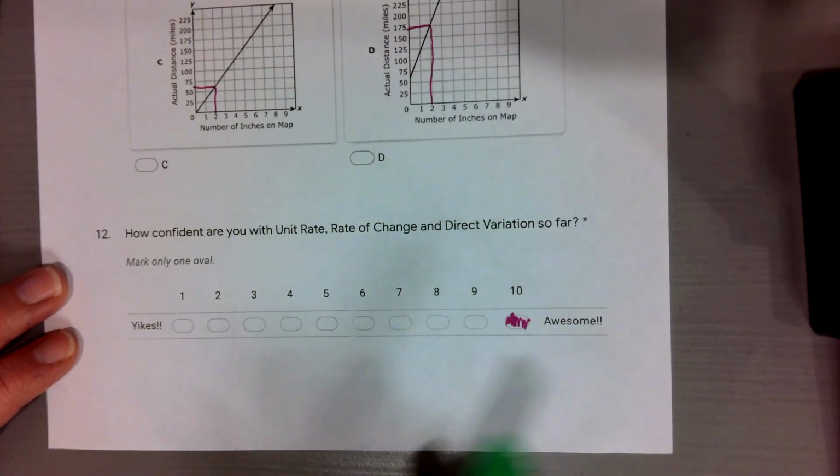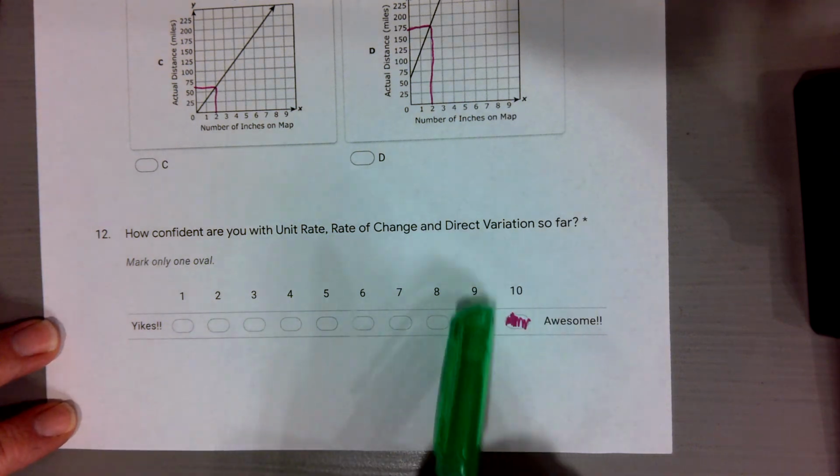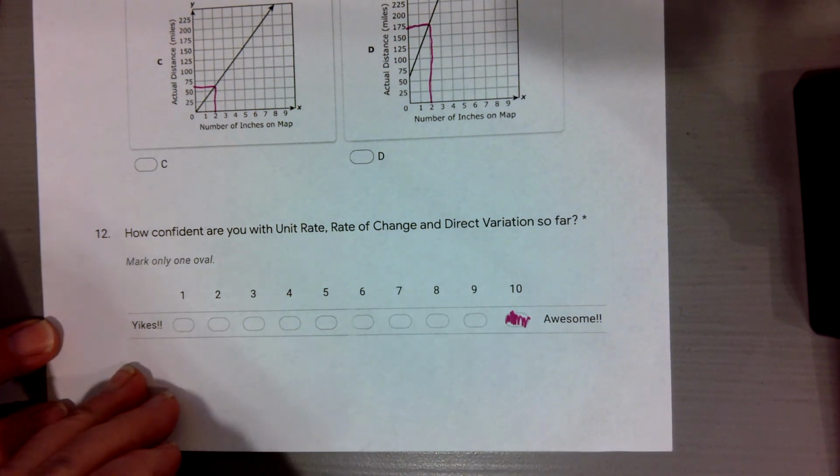And this last one, you were just to tell me how confident you were, and hopefully you got some 10s on here. So I hope you did well. Make sure you answer the questions that I put in here.